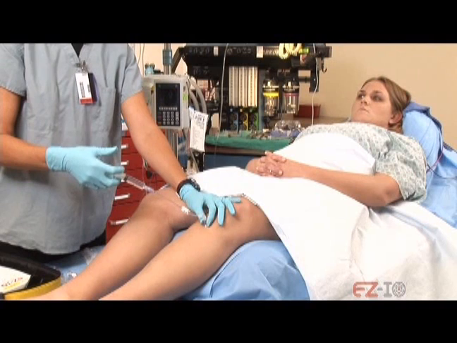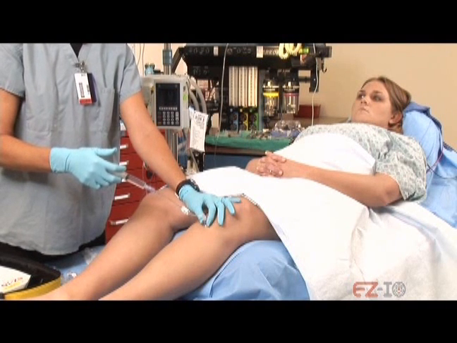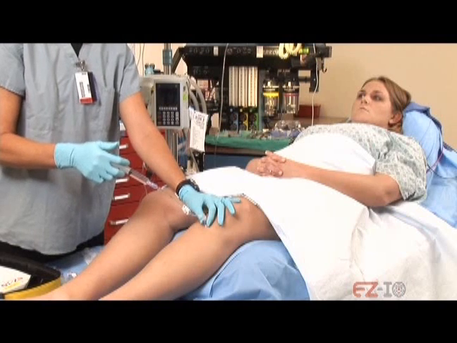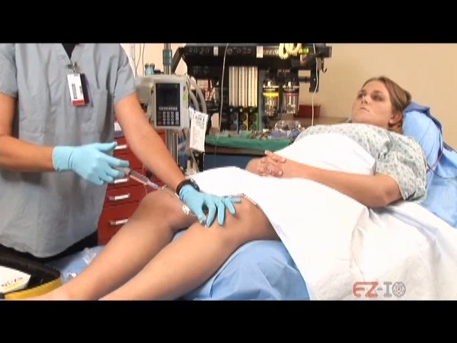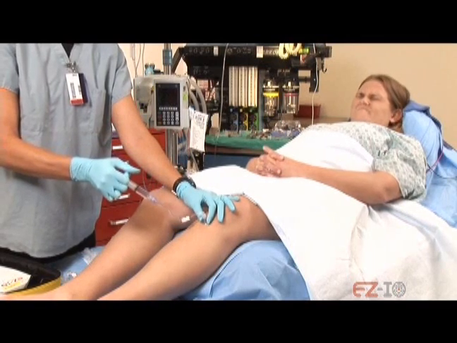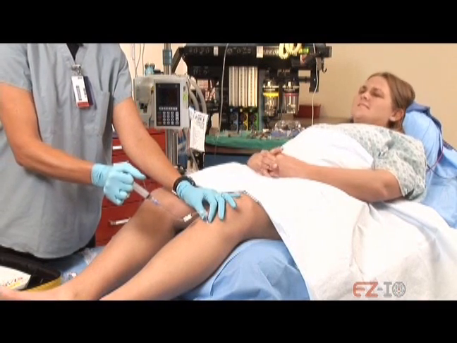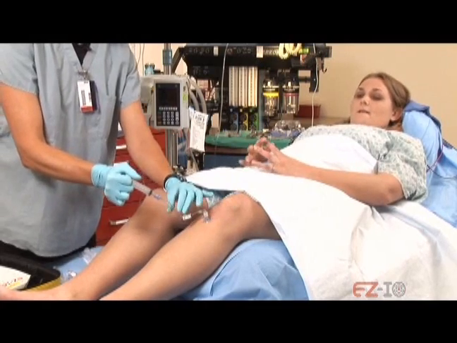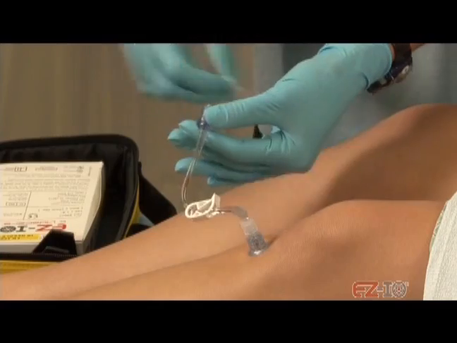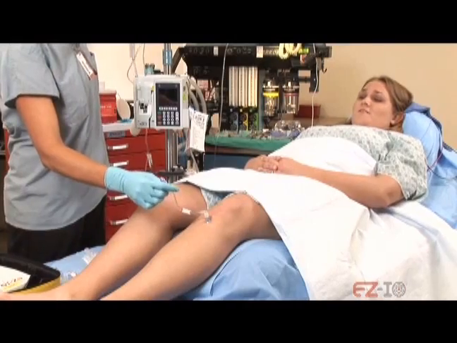All right, now this next flush needs to go in pretty quick. It's going to take me about 5 seconds, so I'm just going to count down with you. You're going to feel some pressure and some stinging pain when I do that, and then I'm going to be done in 5 seconds, okay? Are you ready? Yes. Okay. 1, 2, 3, 4, 5. Okay? All right. What's your pain level right now? Like a 4. Okay.